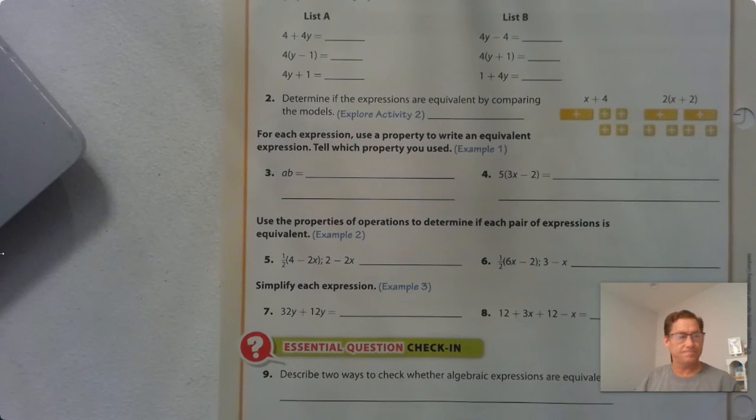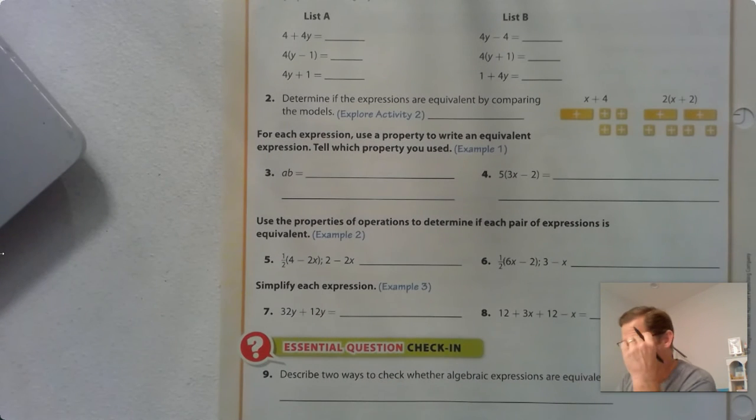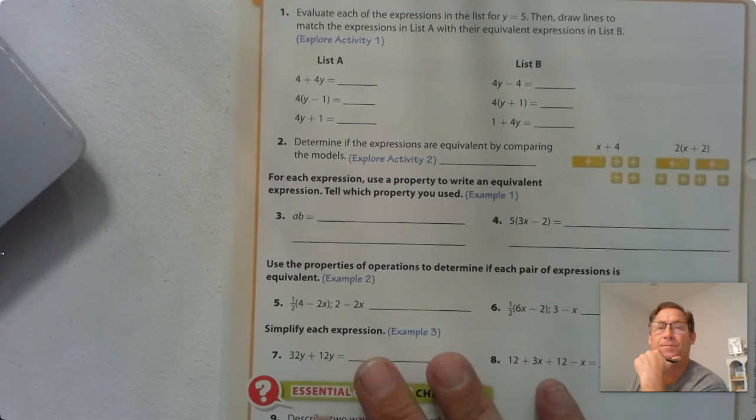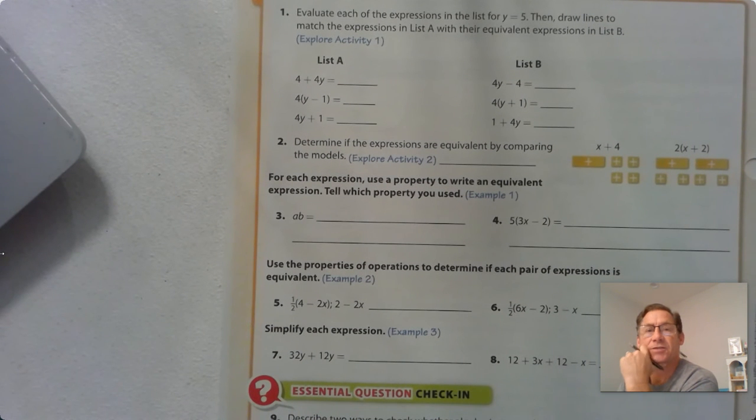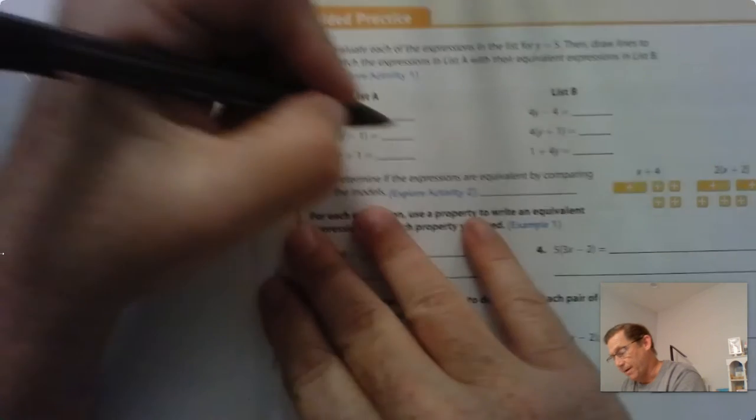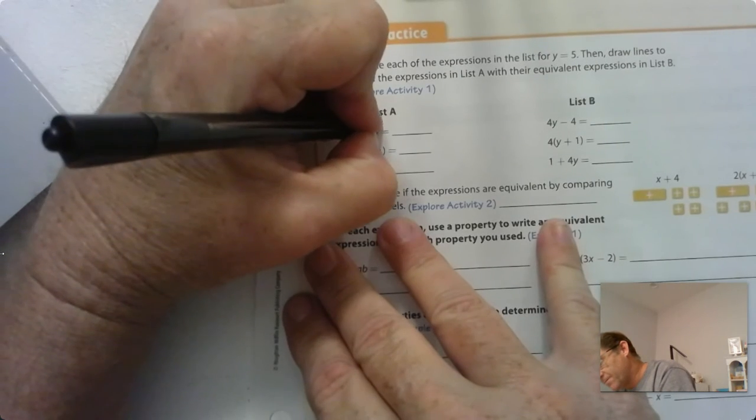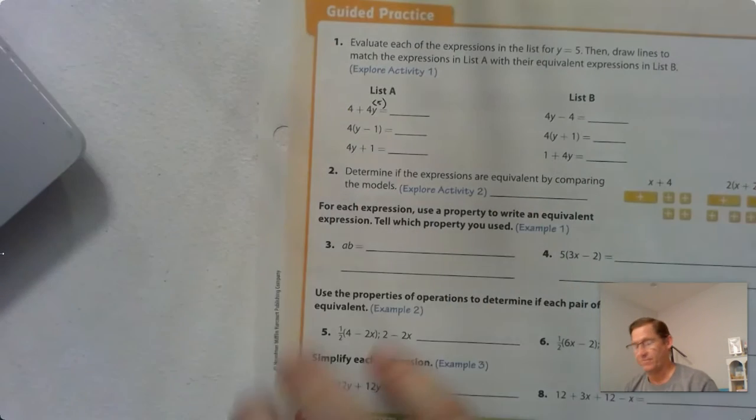All right, let's work on the guided practice problems. Number 1. Evaluate each of the expressions in the list for y equals 5. Then draw lines to match the expressions in list A with their equivalent expressions in list B. All right, so we're going to substitute 5 for y.